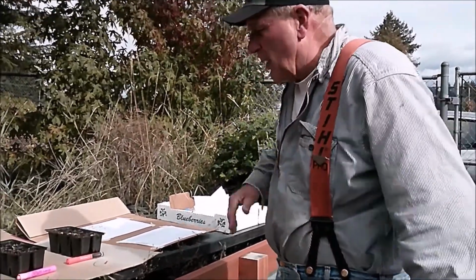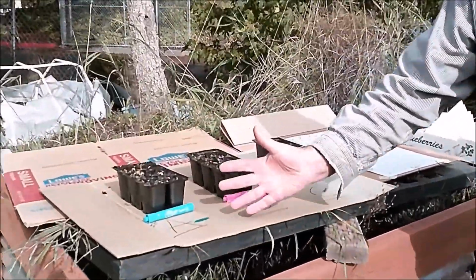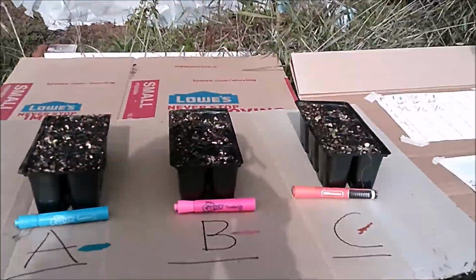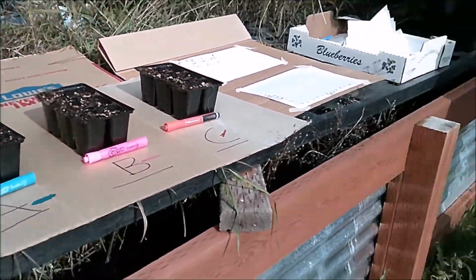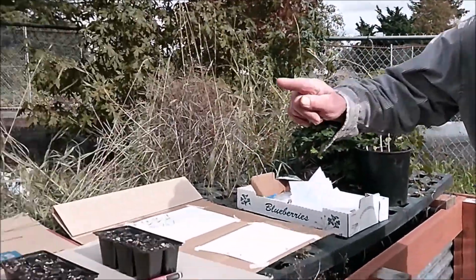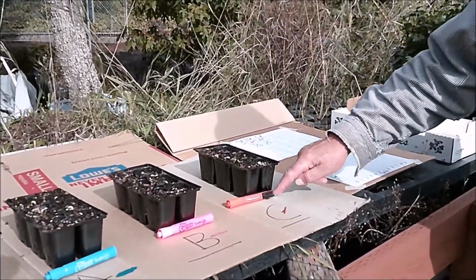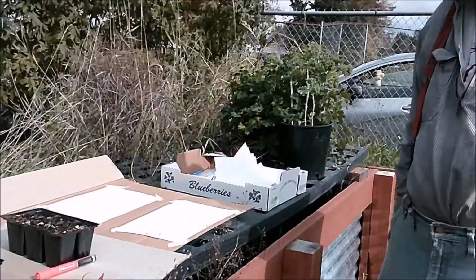Okay, so here we go. Let's look at A. Let's look at all of them. A, B, and C. And I put some colors there. A is blue, B is pink, and orange belongs to C. And I'm not saying that they're any age or anything. I'm just kind of showing you how to do it.